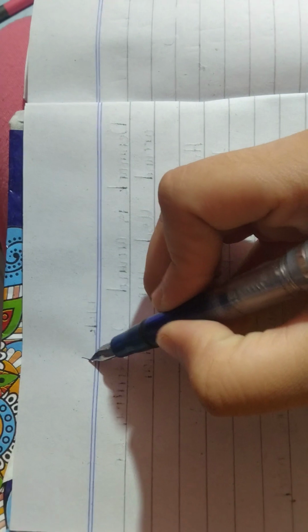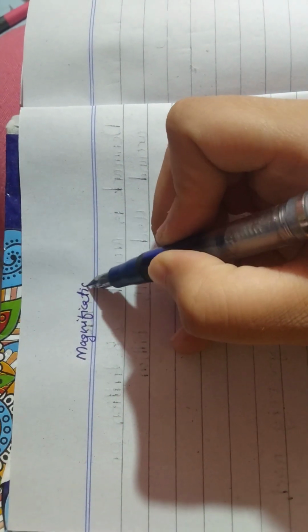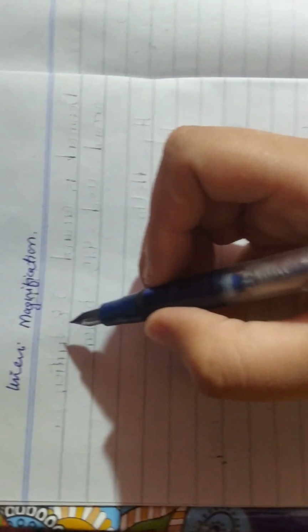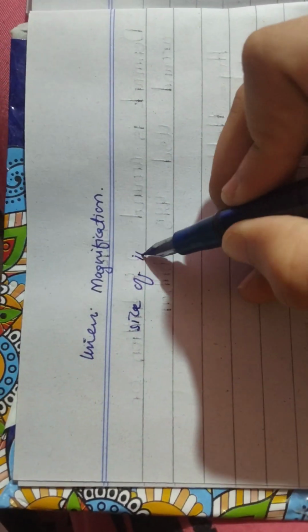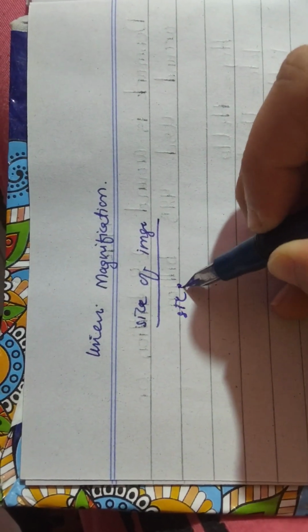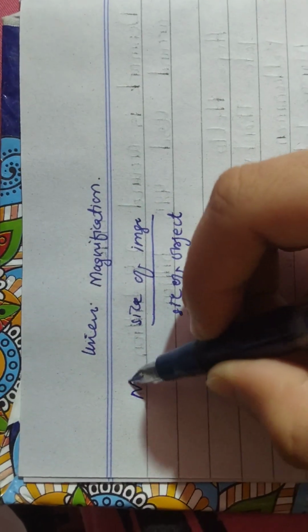Today we will discuss linear magnification. Basically, it is the ratio between the size of the image divided by the size of the object. It's the ratio between these two things.